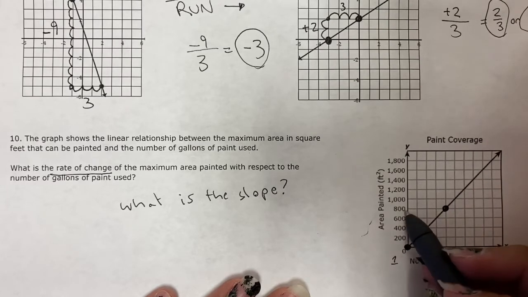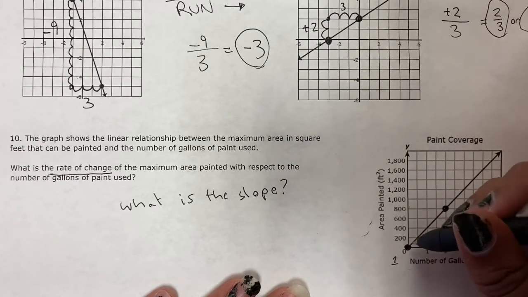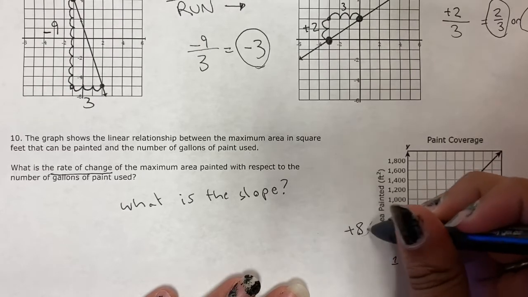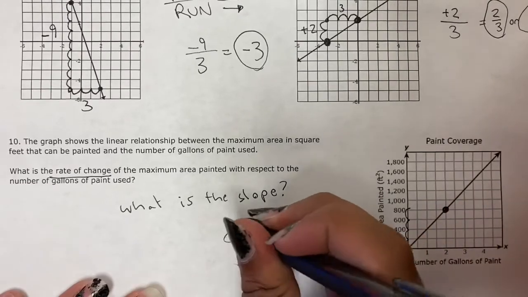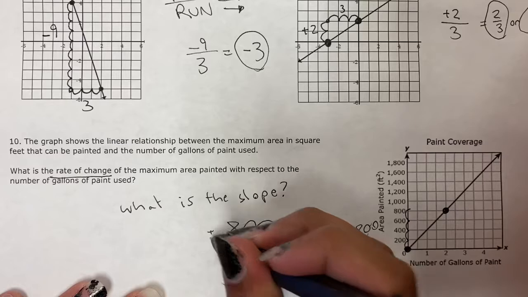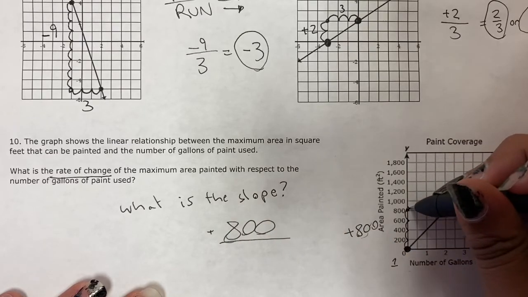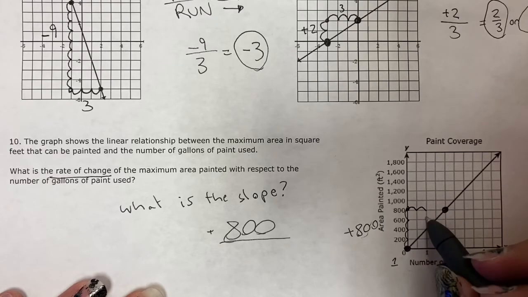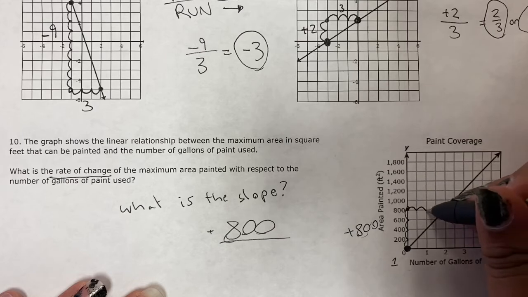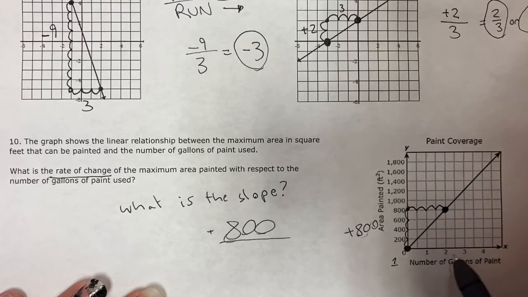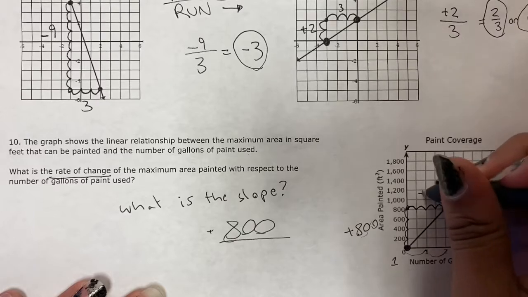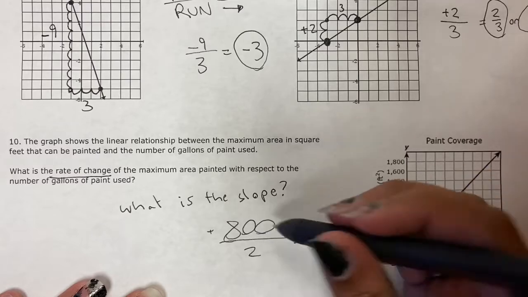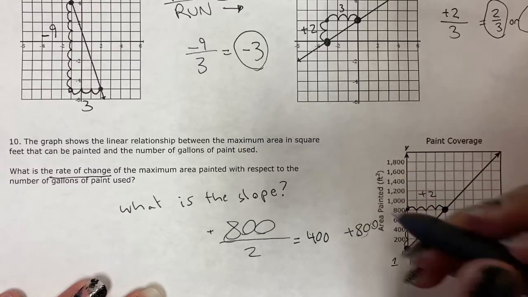So I want to see how far up I go over how far right. So I go up 200, 400, 600, 800. So I'm going up 800. That is my rise. So my rise is 800. And then how many times am I going over? Notice this is 1. So each one of these lines is a half. So 0.5, 1, 1.5, 2. So it goes over 2. So 800 divided by 2 is going to give me 400. So my slope is 400.